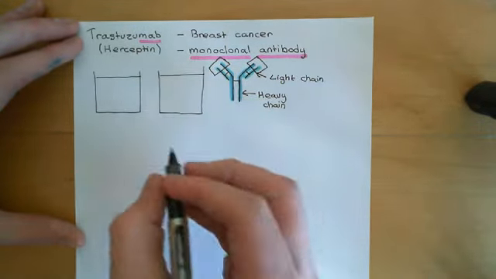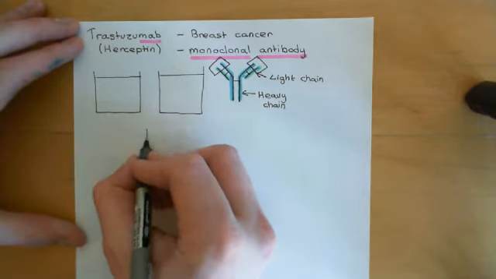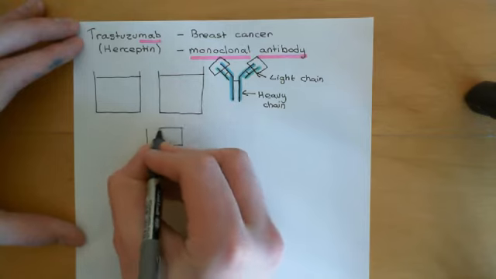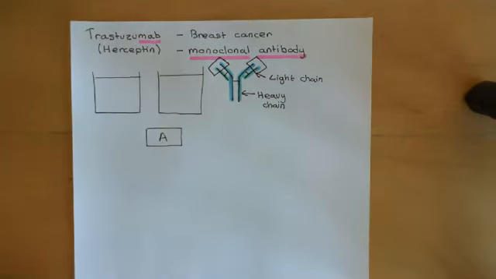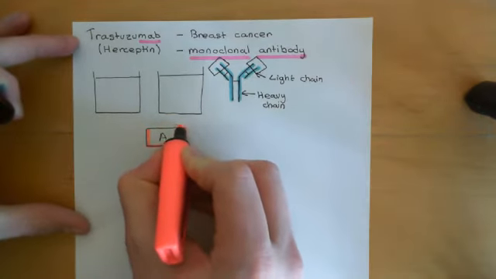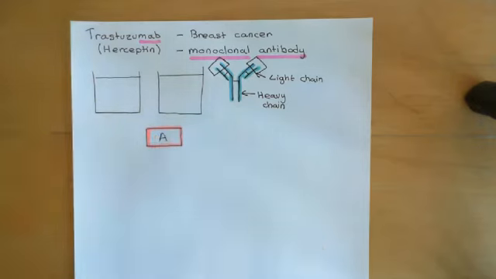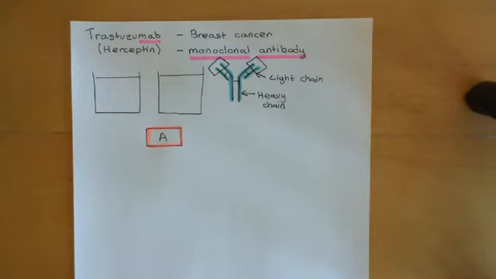Okay, so basically, let's say we want to make antibodies against a certain protein. So let's say we've got protein A here. I don't mean to imply that it's protein kinase A or anything. It's just some arbitrary protein. Okay, and we want to make antibodies against it. Now, what is the classical way that we make antibodies? Well, we go to some animal and we inject this protein in, and their immune system will make the antibodies for us.